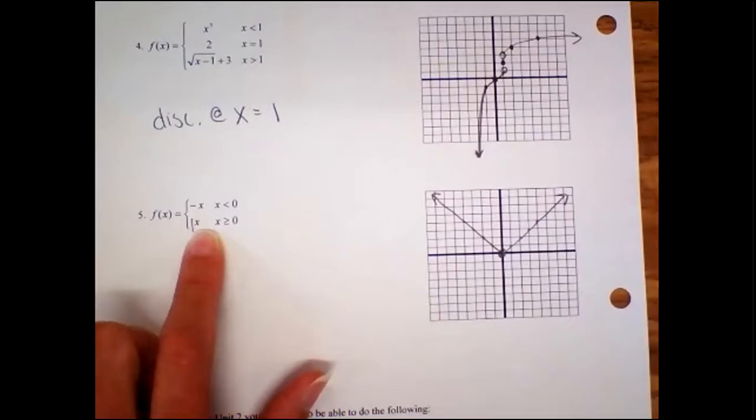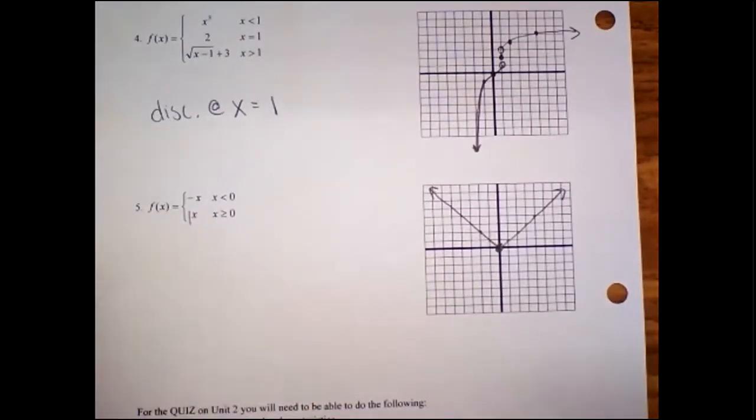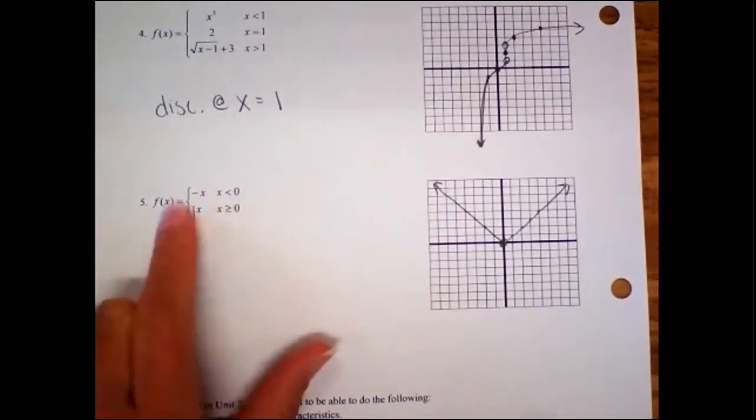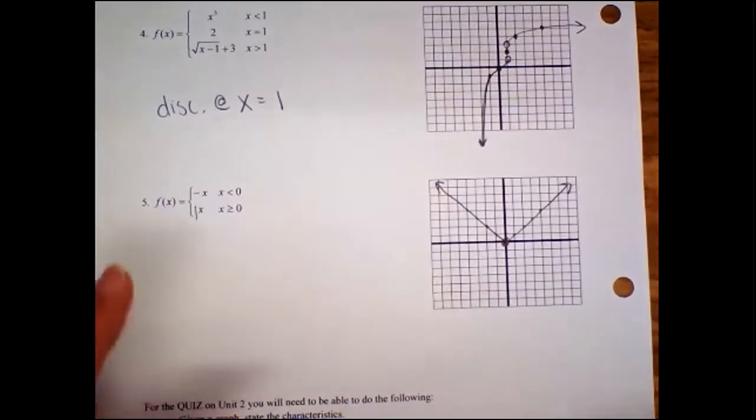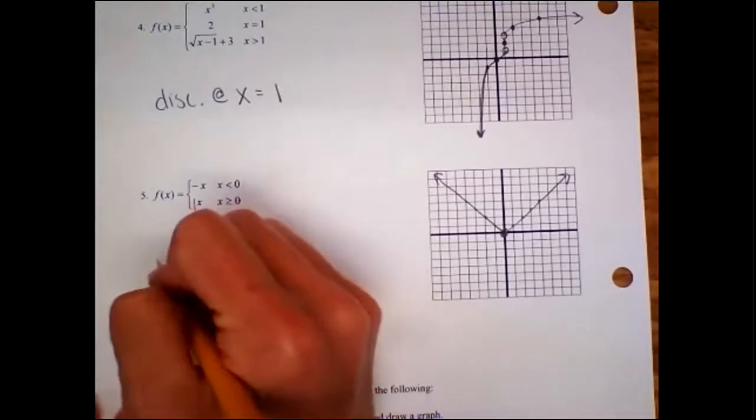So I hope that you're like, oh, look at that. Anything you want to comment on or notice about the absolute value graph? This is another way you can write the absolute value graph, as piecewise. And is it continuous or discontinuous? Continuous.